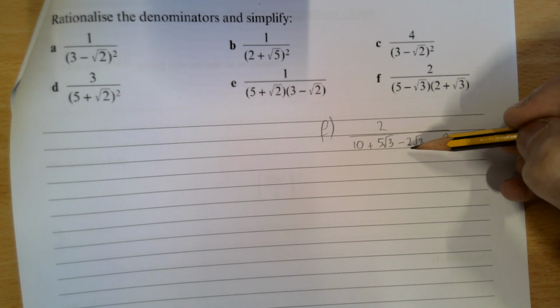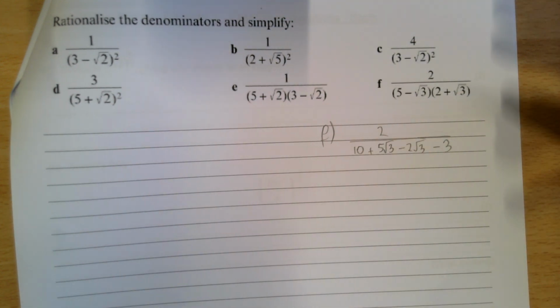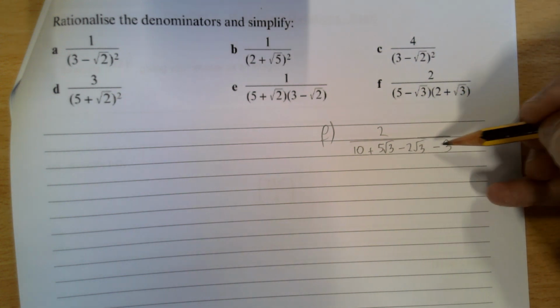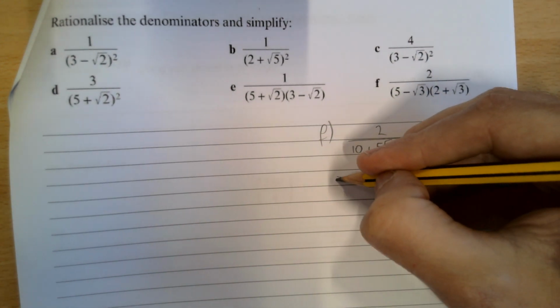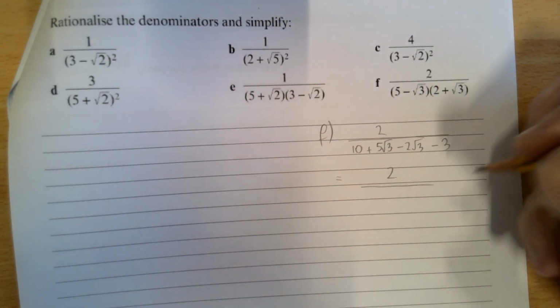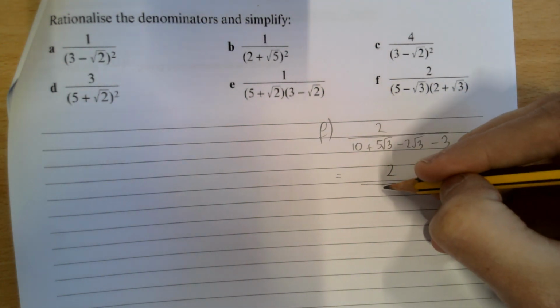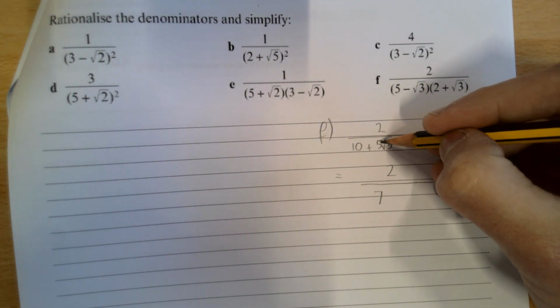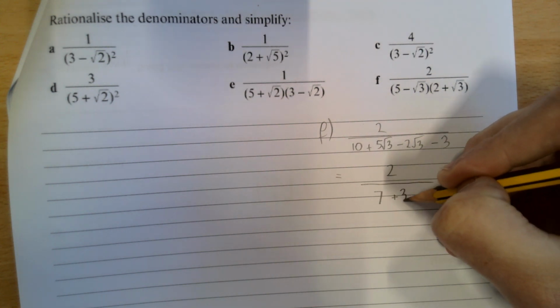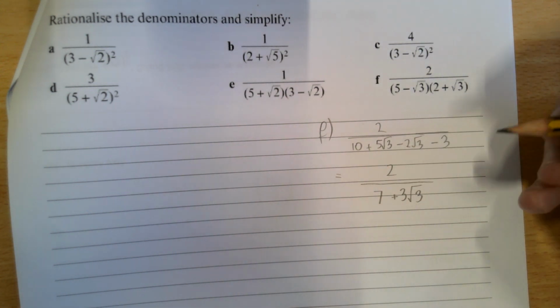I always treat surds like unknowns, like constants. So it's like 5a take 2a would be 3a. So 2 over, I don't know why I'm writing in pencil. Doesn't matter. 10 take away 3 is 7. And then 5 take away 2 is 3 root 3.